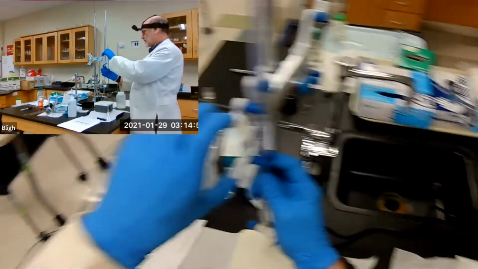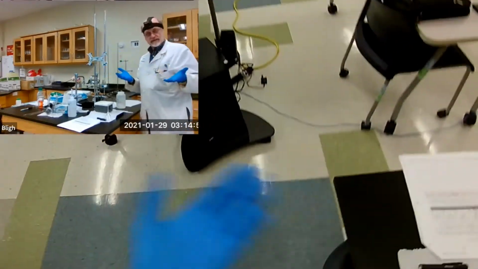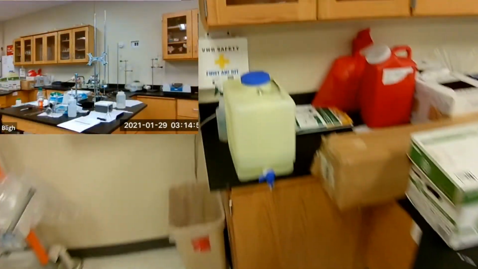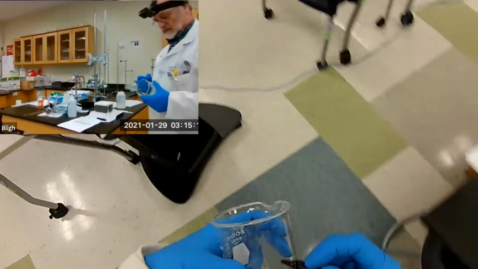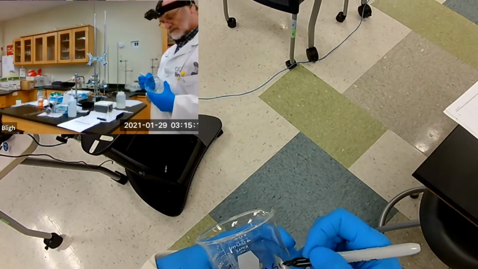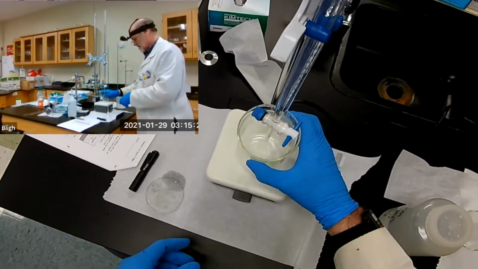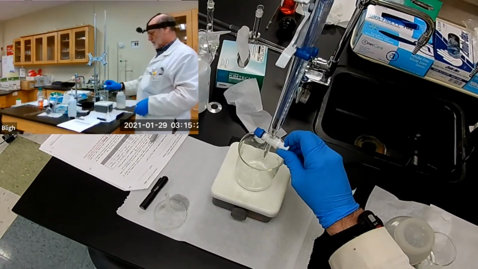There's one other thing I forgot. Right? What did I forget? My waste beaker. All right, so here's my waste beaker. We're going to mark it. Go. Now, we're just going to let it drain.